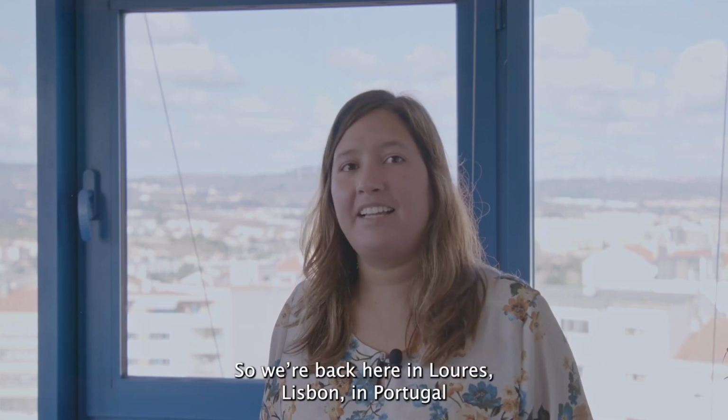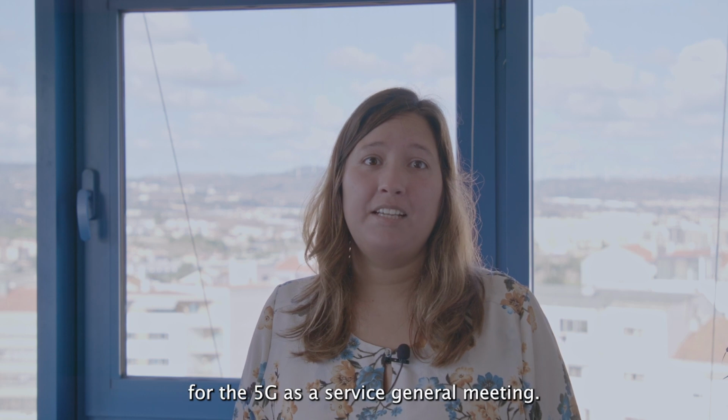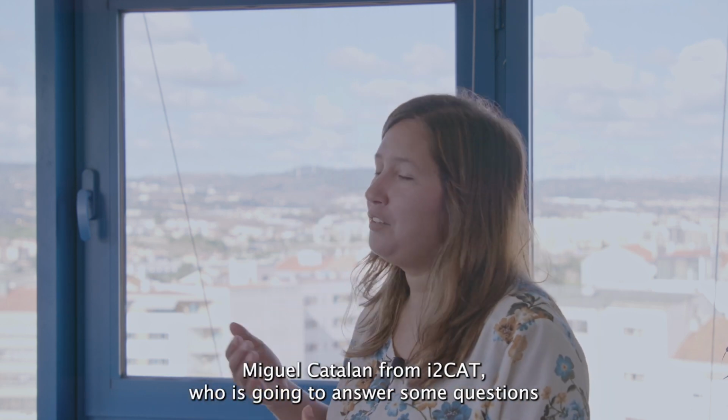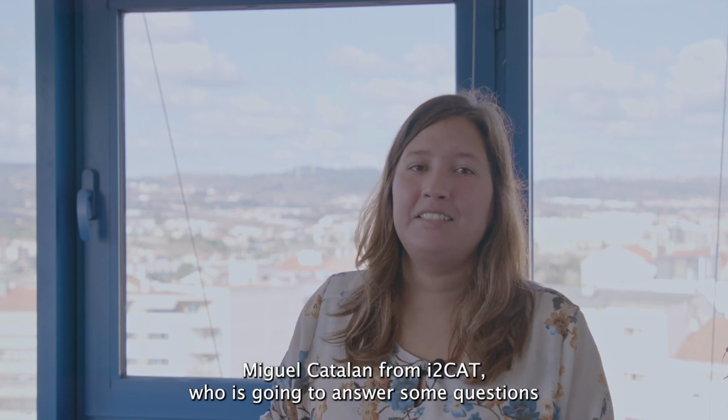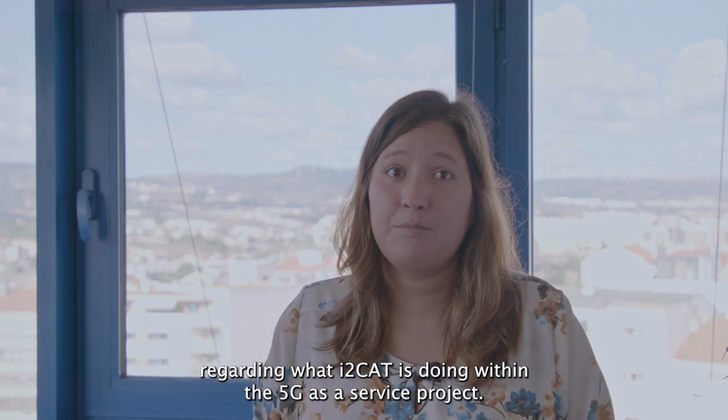Hi everyone, so we're back here in Loures, Lisbon and Portugal for the 5G as a Service general meeting, and we have here with us Miguel Catalan from i2CAT, who is going to answer some questions regarding what i2CAT is doing within the 5G as a Service project.